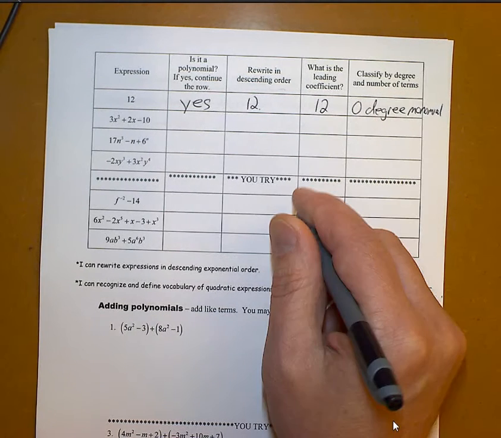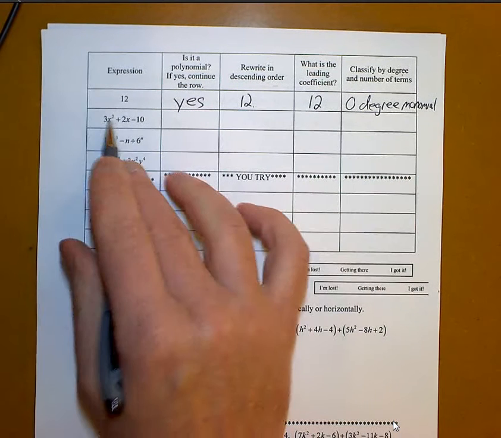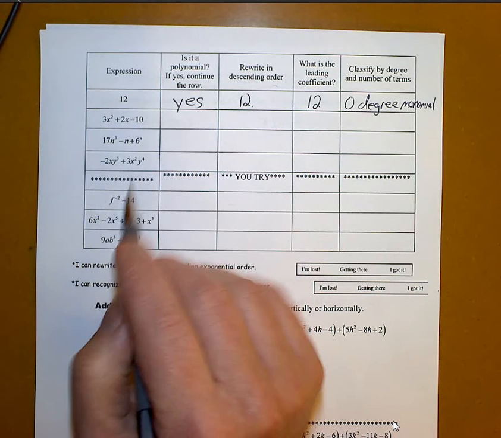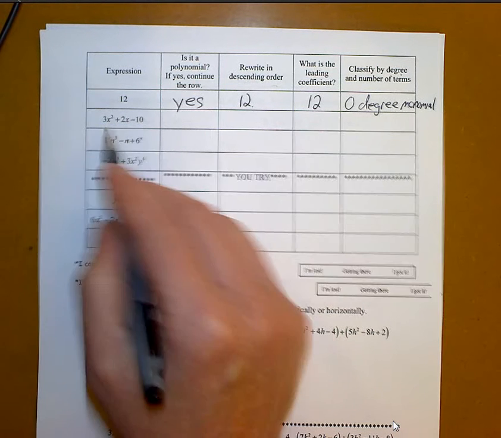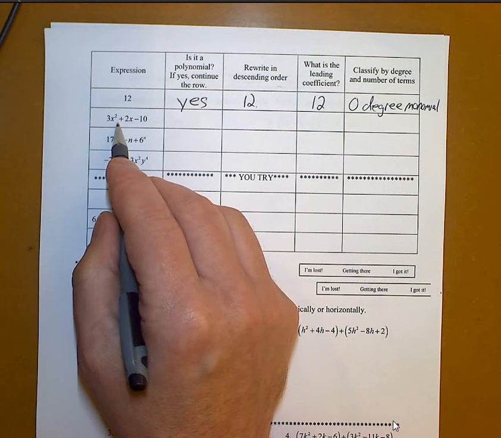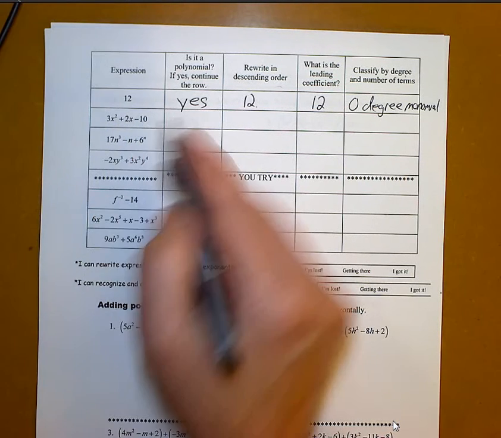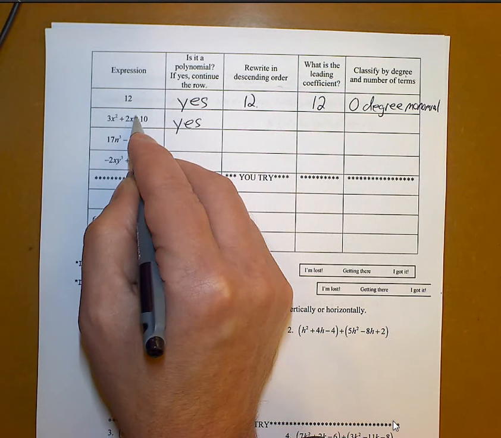0 degree monomial. Okay? So that's how this chart works. Let's do 3x squared plus 2x minus 10. So we want to find, is this a polynomial? Yes, it's a polynomial. It doesn't have any variables in the denominator, and has whole number exponents.